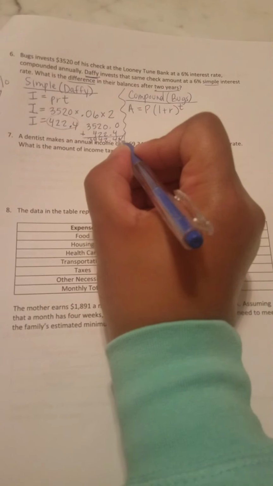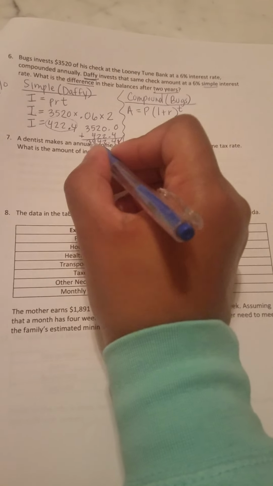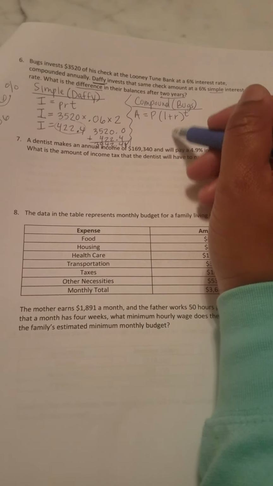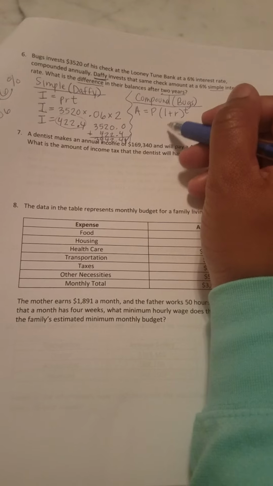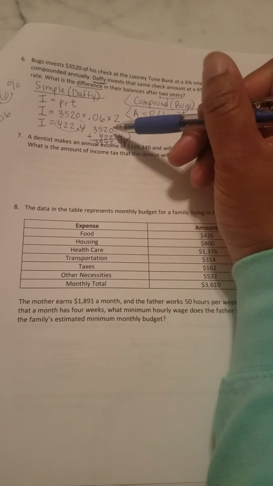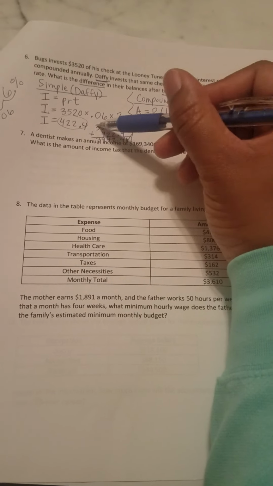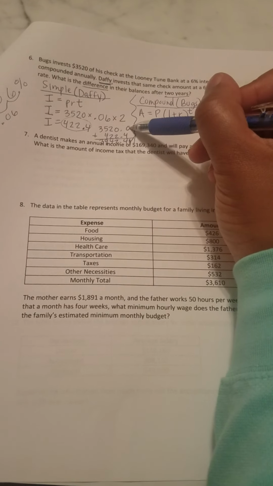I would also change that to a 40 just to make it into money. But for right now, I can keep it that way because I'm not done doing my math. Okay. I still have to take care of Bugs and his compound interest. But this is what it is for Daffy. So just make sure you know you're going to add this onto your original amount that was deposited.